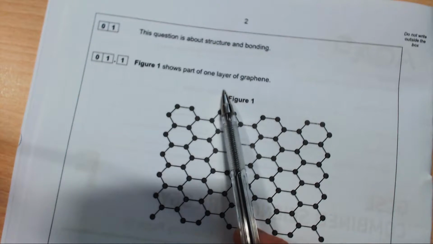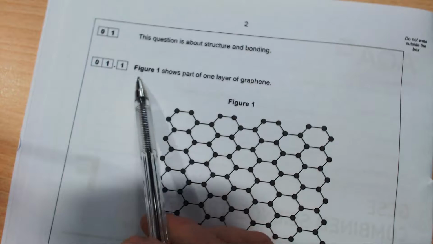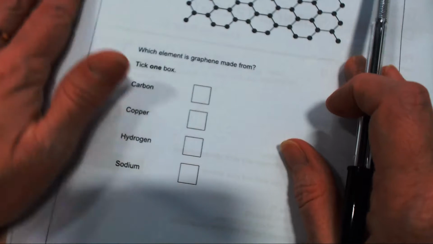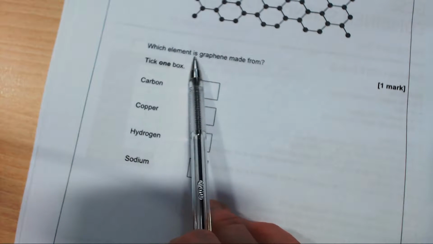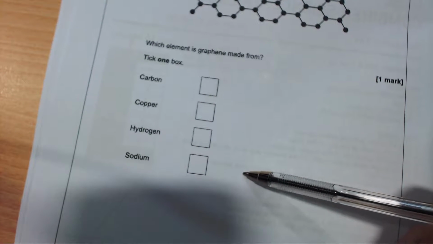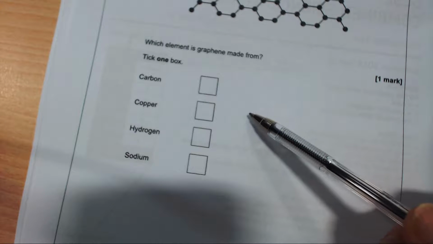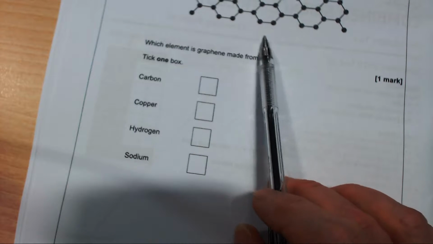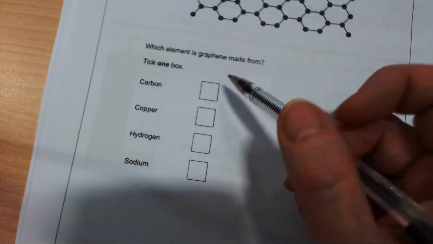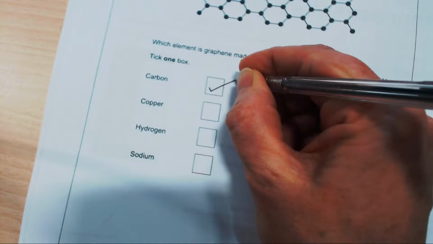So question 1 says this question is about structure and bonding. Figure 1 shows part of one layer of graphene. Which element is graphene made from? Okay, so this is an AO1 question. In other words, it's one of those recall questions. You either know it or you don't. However, there are clues for it later on when we look through the paper, so you could always come back to this. It's going to be carbon, so make sure you put a clear tick in there.